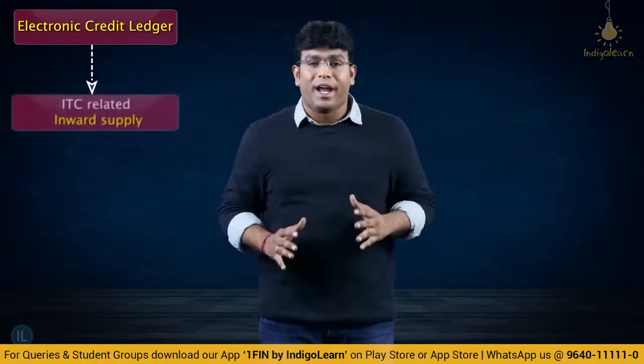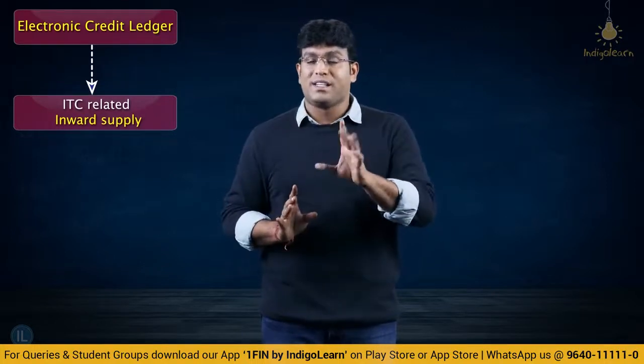Let's talk about what is the electronic credit ledger. Friends, the name itself says it is the electronic credit ledger. When I say credit, what can we see in that ledger? In that ledger, we can actually see our input tax credit on our inward supply. As I told you already, we don't use the words purchase and sale. We use only the word supply. Supply can be inward supply or outward supply.